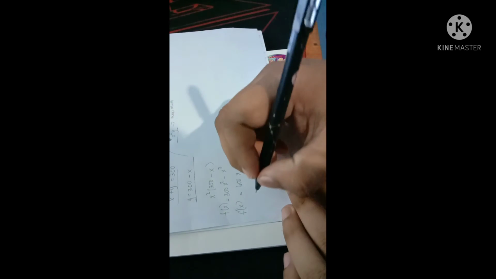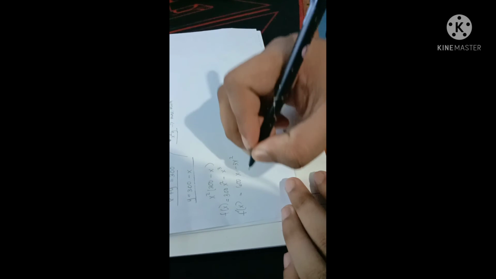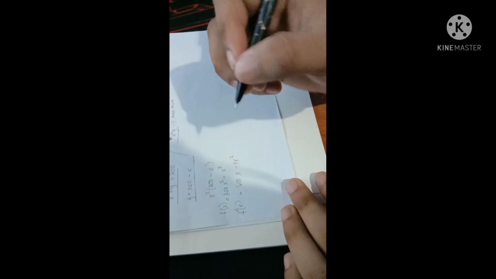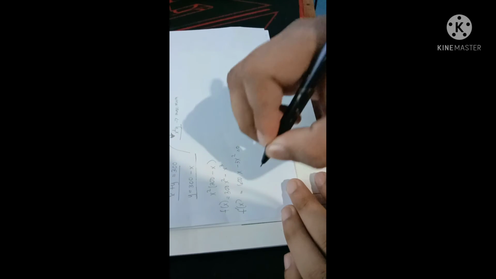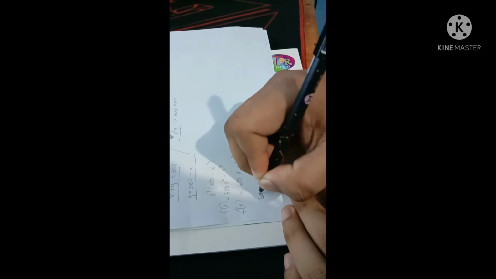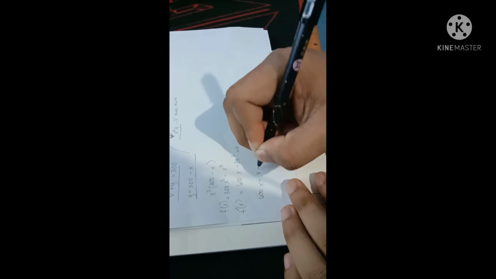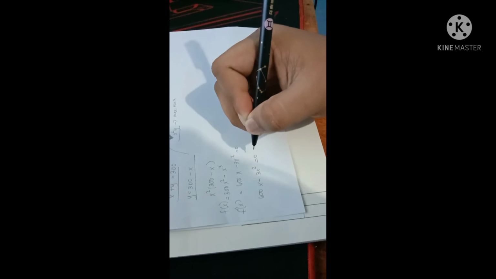Now we're going to find the critical numbers, so let's equate it to 0. So 600x minus 3x squared equals 0.